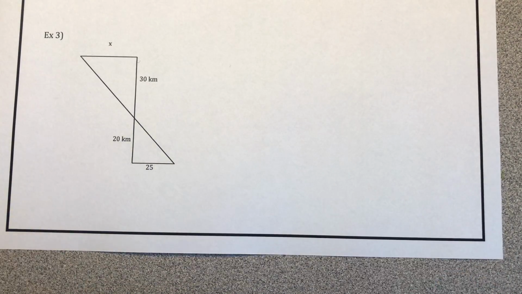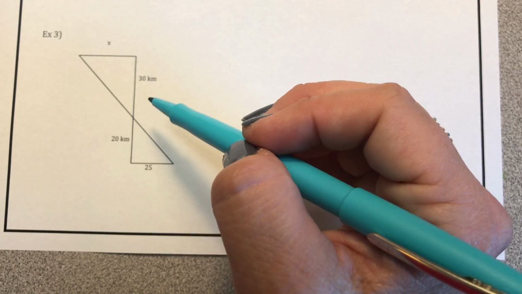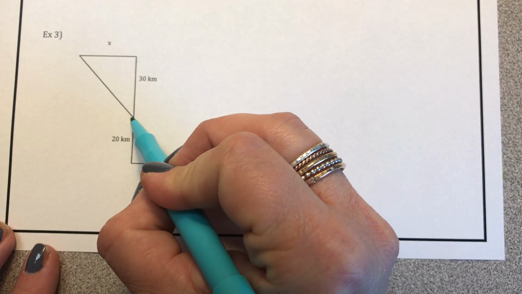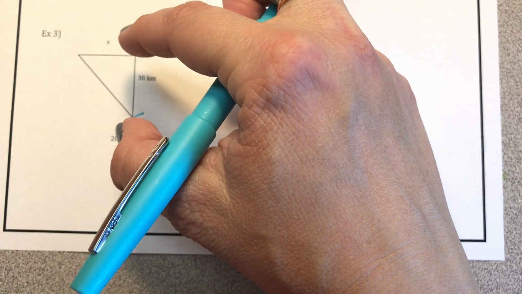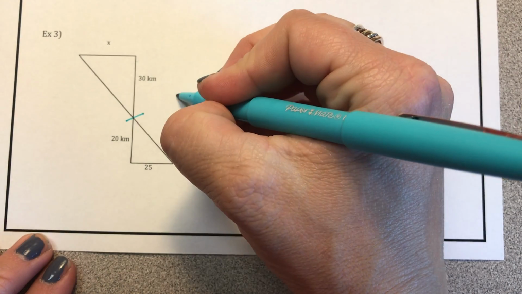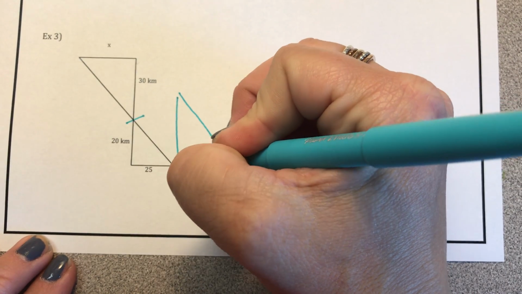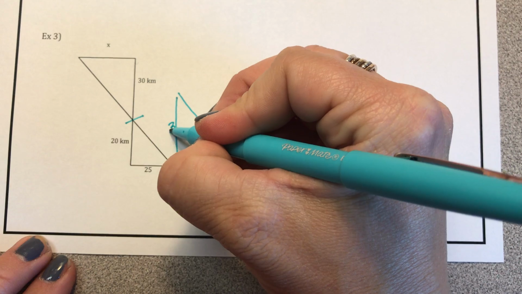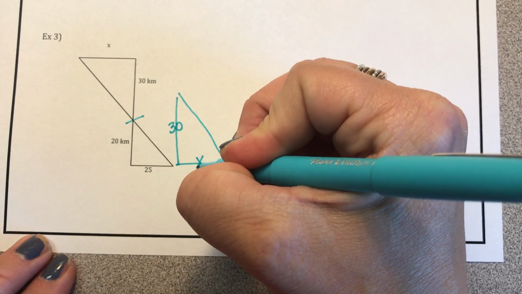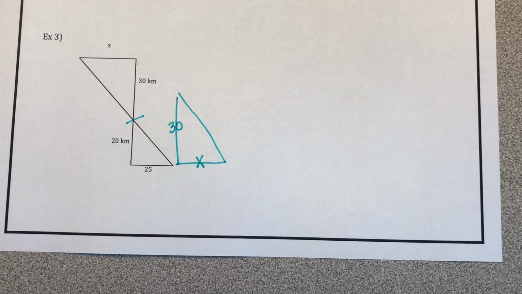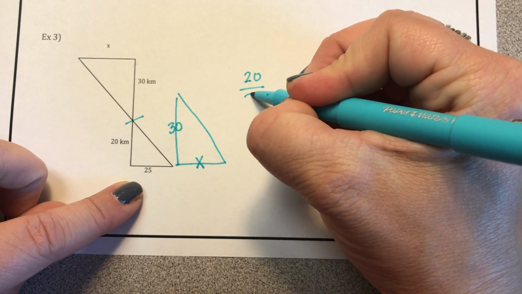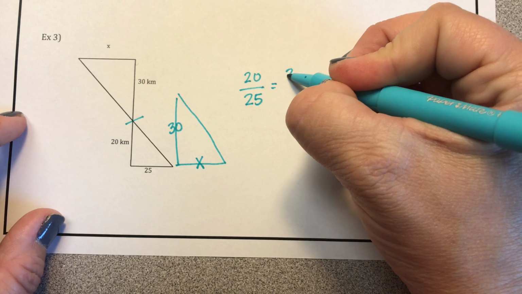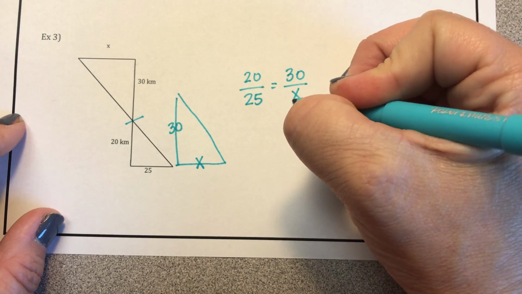And then this last one, sometimes they might be set up like this, so you have to think about, well, what if they're attached right here, if I clipped them apart in the middle, and then I took that top larger triangle and rotated it down, so it was positioned the same as my other triangle? The 30 would go here, and the x would go on the bottom. So now when I'm setting up my proportion, I can say the left side over the base equals the left side over the base.